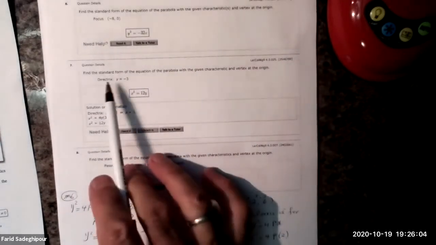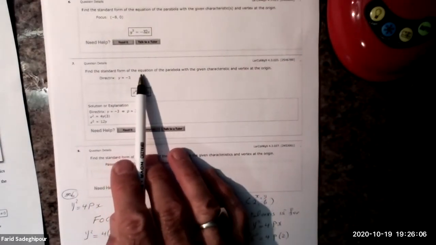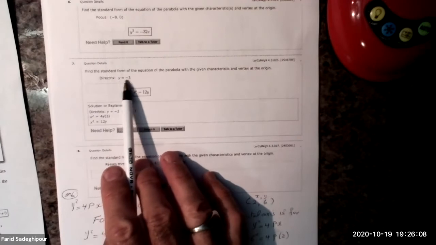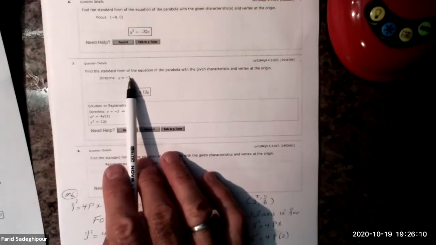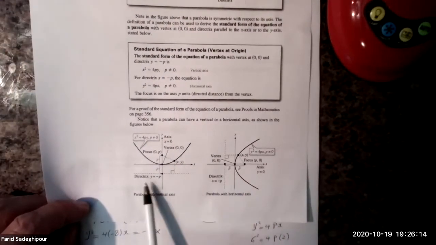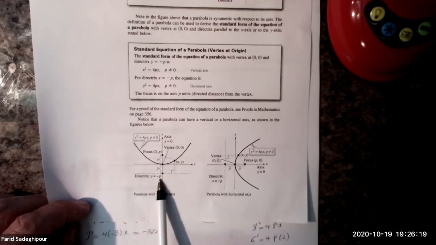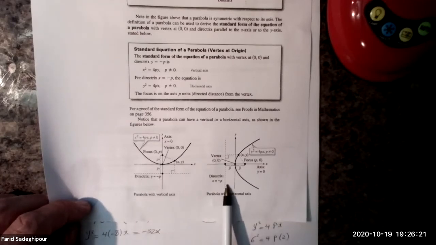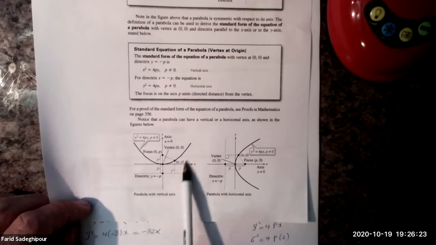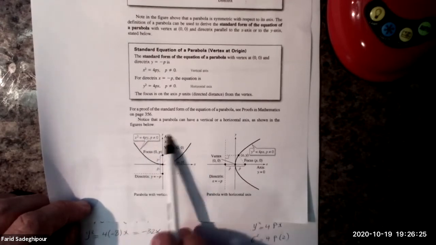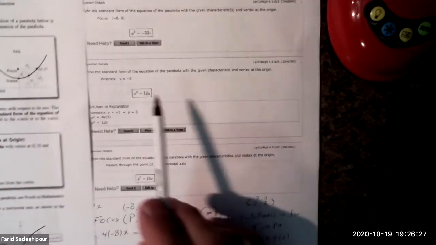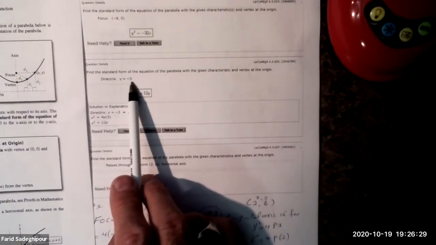The second one, find the standard form of the equation. Directrix is y equal -3. Which one of these two parabolas has a directrix of y? See, this one, the directrix is y equal -p. The other one is x equal -p. So y equal -p means you have this type of problem. Y is -p, so p is -3.